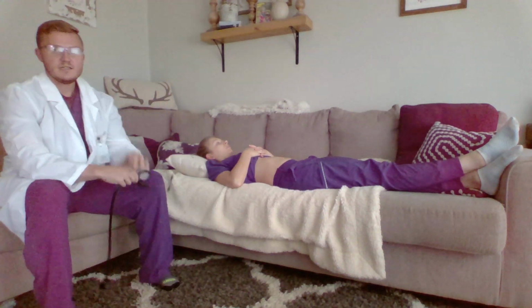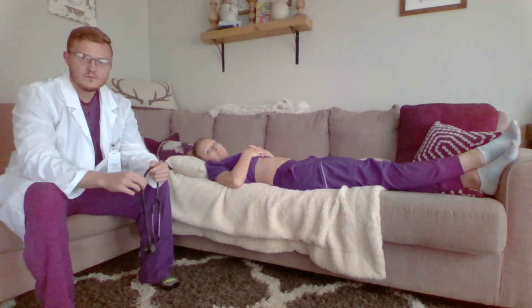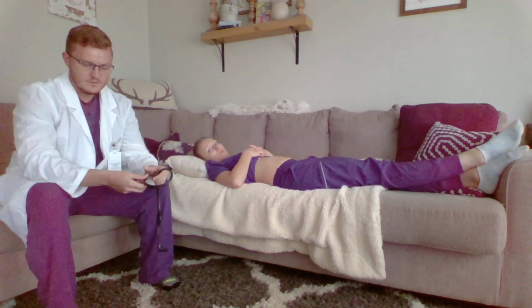And I'm not hearing any bruits, which would indicate turbulent blood flow through the femoral arteries.